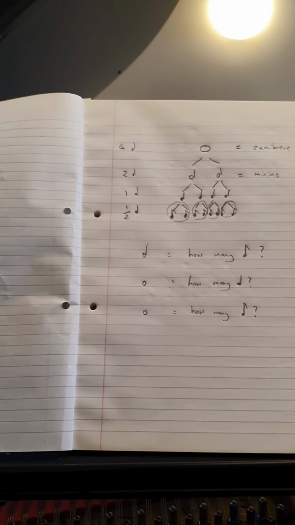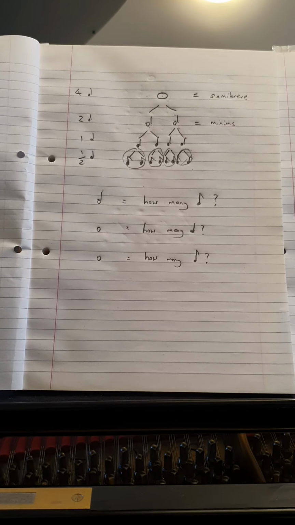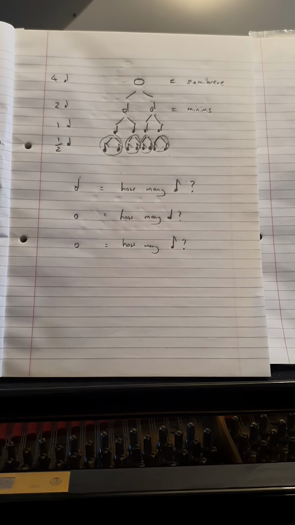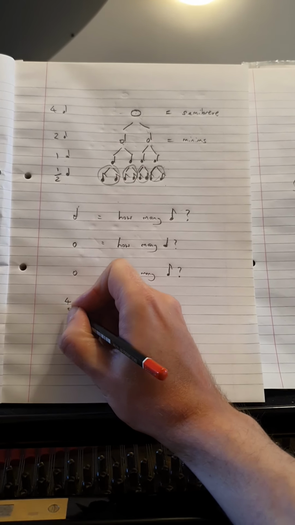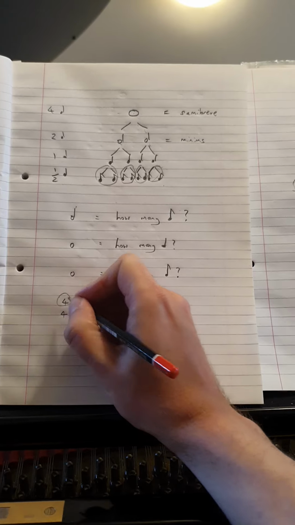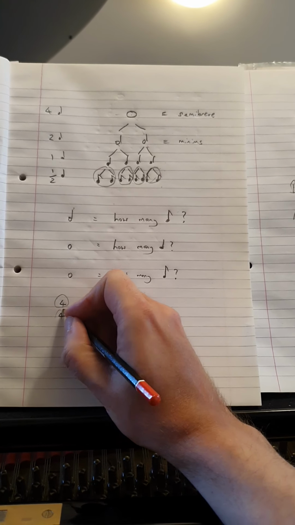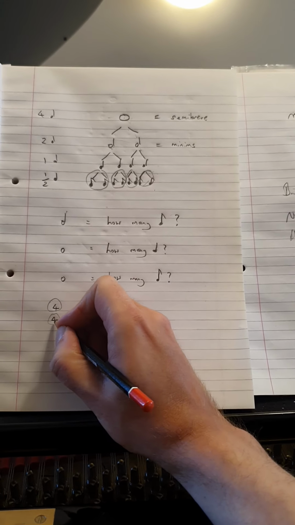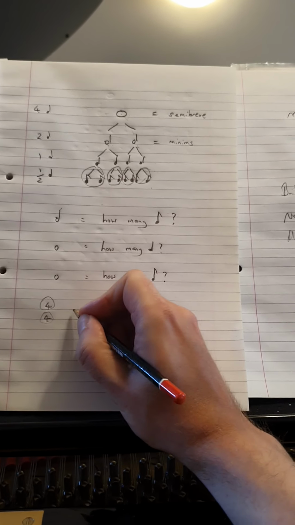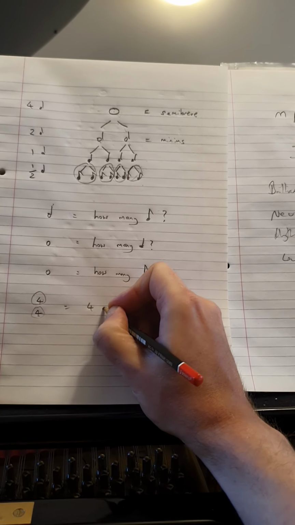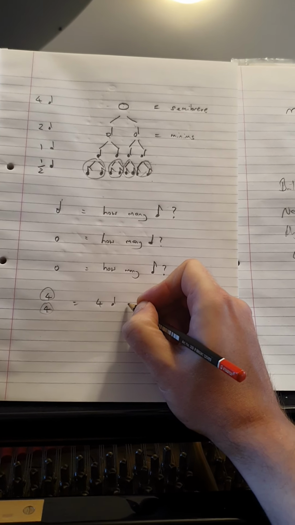Oh, I'm sorry, my camera's drifted while I was drawing. And then hopefully it will make sense. If we've got a time signature that's 4/4, we know the top number is how many beats in the bar. The bottom number is what kind of beats. We know that 4 on the bottom means crotchets. So our time signature of 4/4 means we've got 4 crotchet beats in every bar.